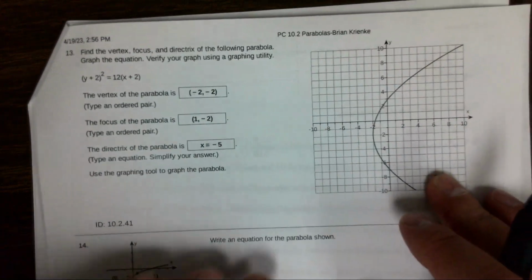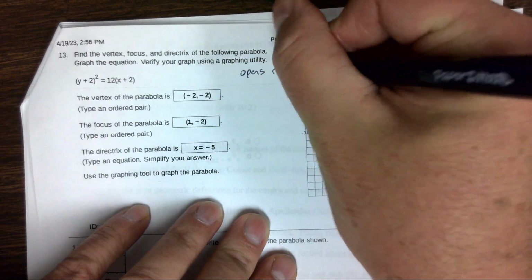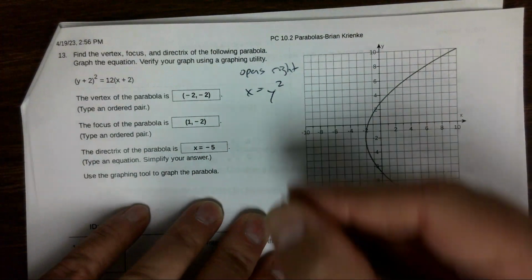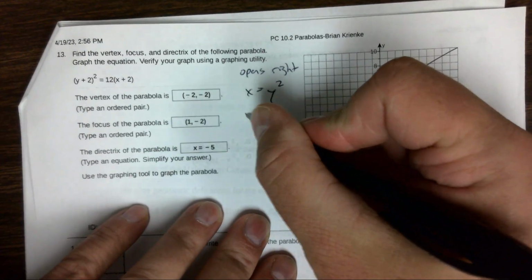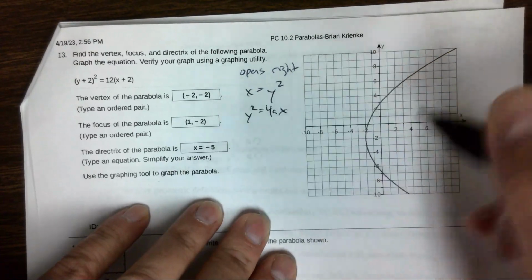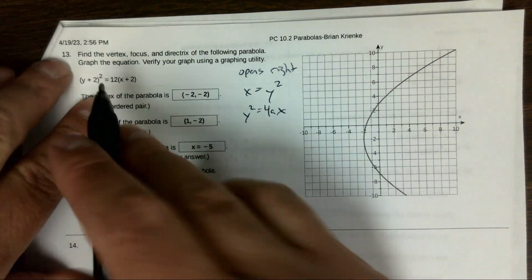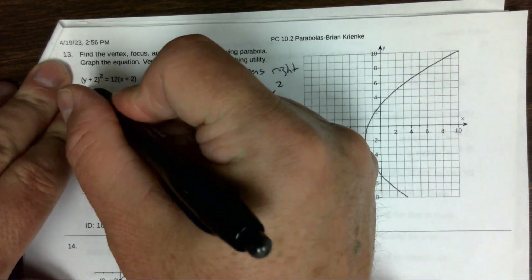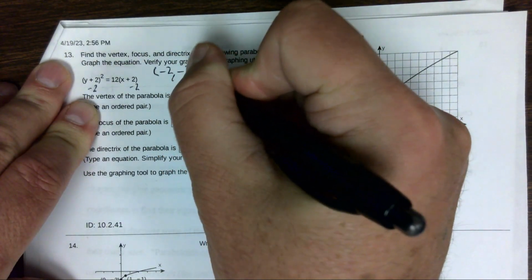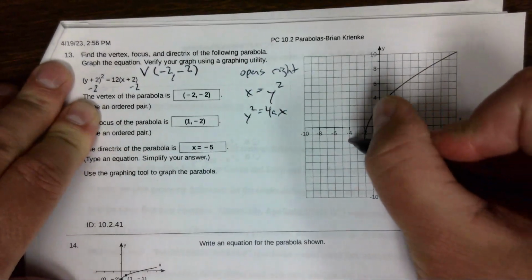Okay, now this one is opening right. And so that's like an x equals y squared thing. And so that's y squared equals 4ax. But in this case, you already know your formula. And so this means -2 for y and -2 for x. So that's your vertex, and that'd be this one right there.